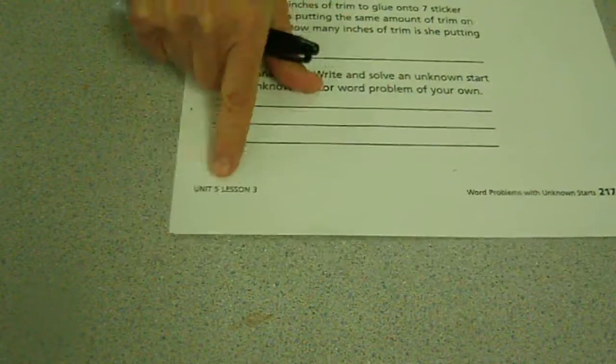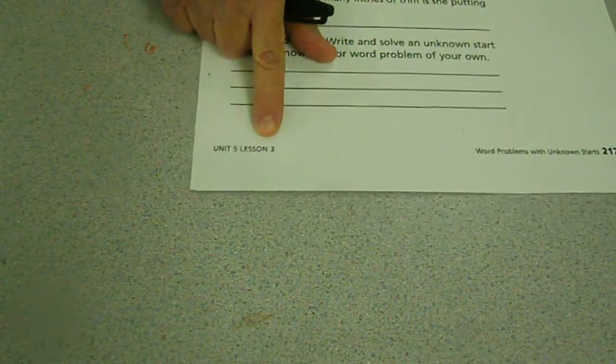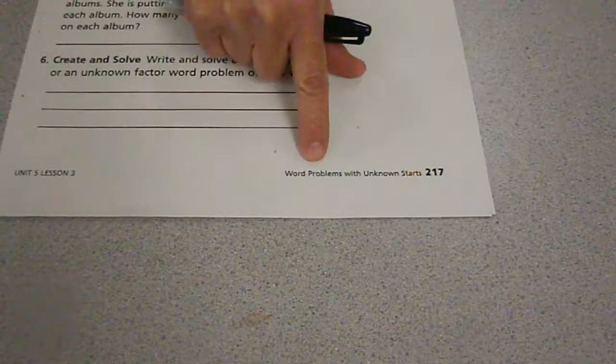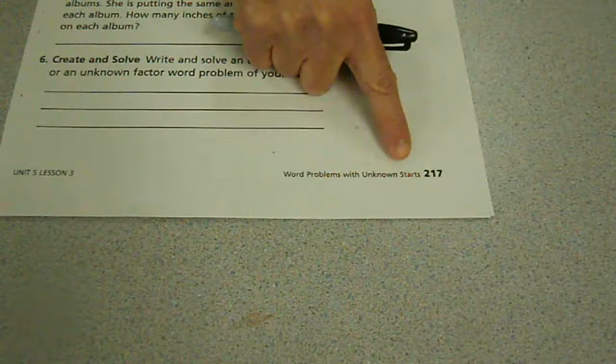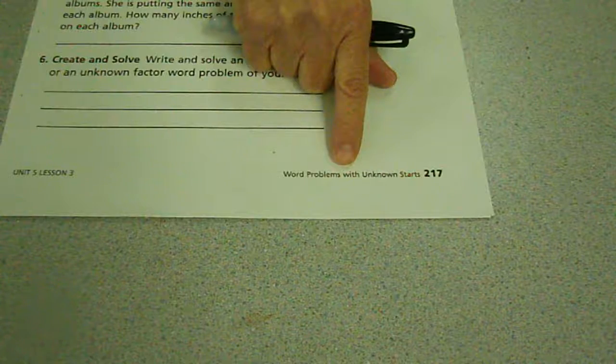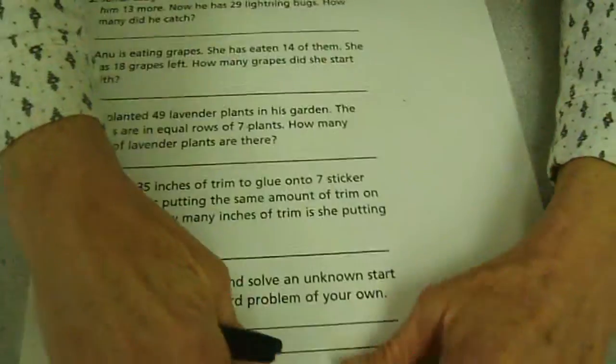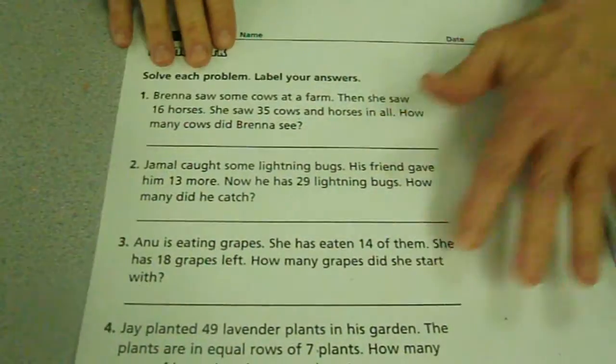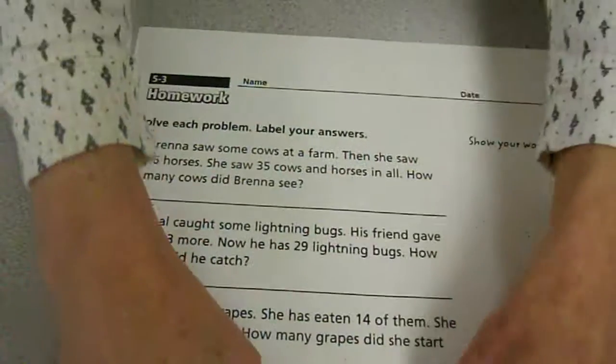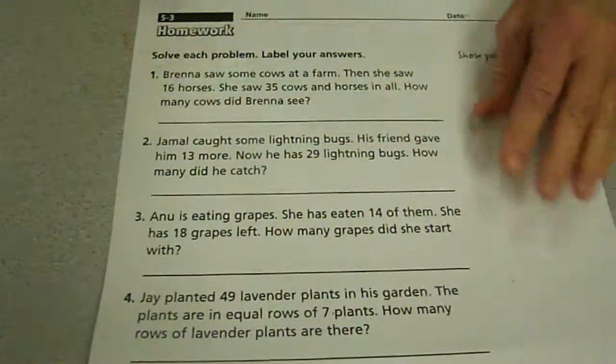Tonight's homework assignment is Unit 5, Lesson 3, word problems with unknown starts. So that means our N will be the first factor or addend in our equation. Let's see what we have. It says, solve each problem and label your answers.